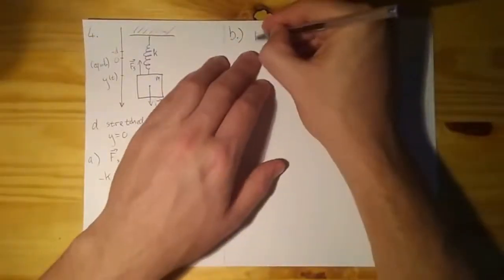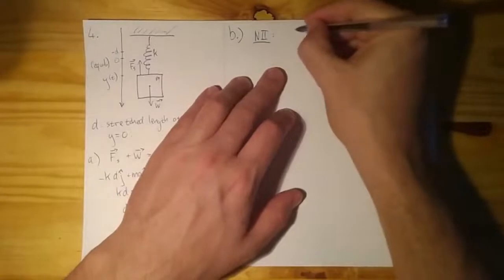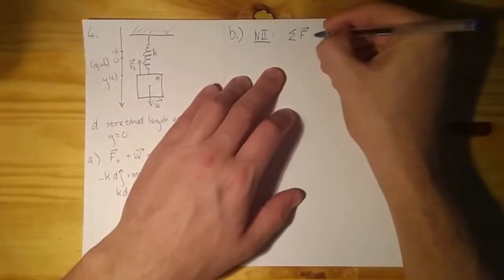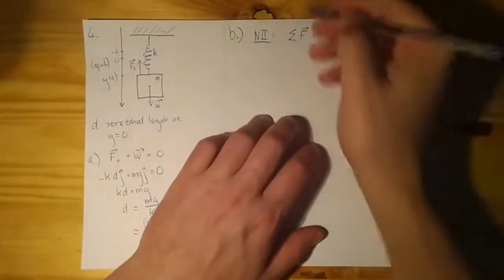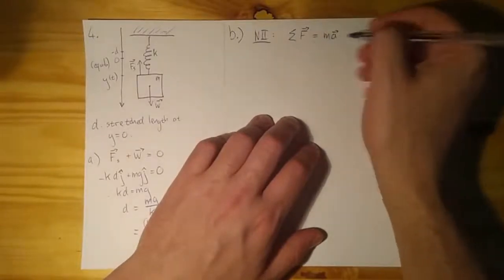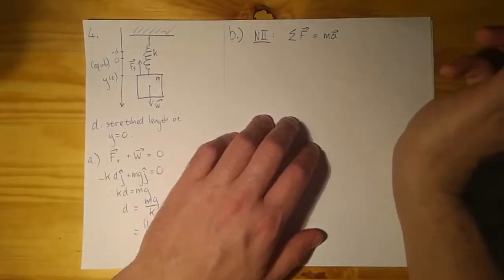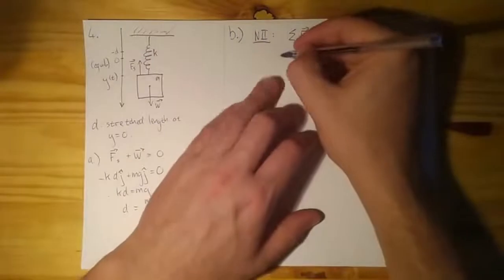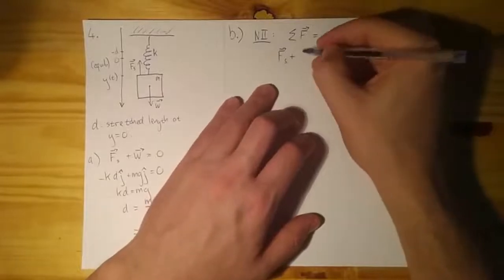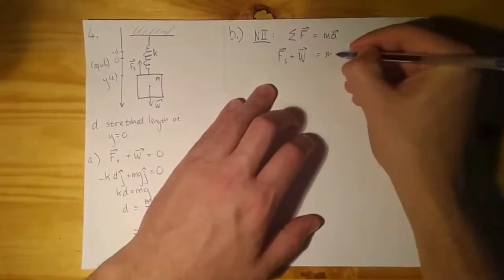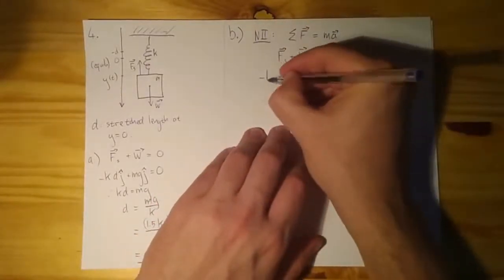Okay, so we saw how that works. We use Newton's second law, which is that the sum of the forces, so the net force, is the mass times the acceleration, but everything here is occurring in the y direction. So that will just be a subscript y and unit vector j. Good. And so what are the forces? There are two. The spring force plus the weight equal to m a y j. And the force is going to be minus k.